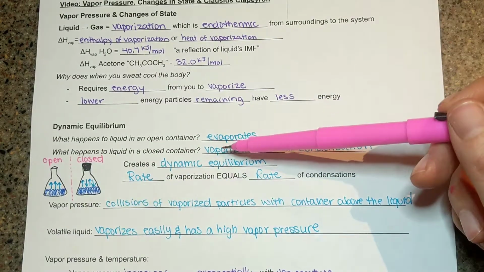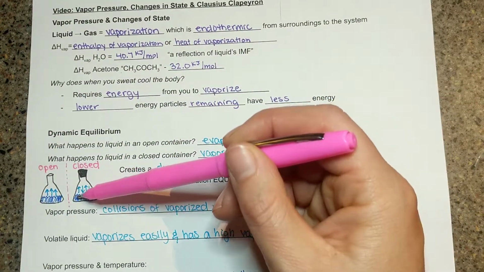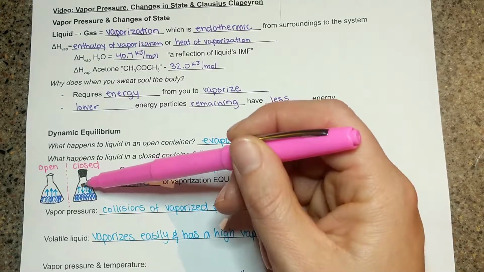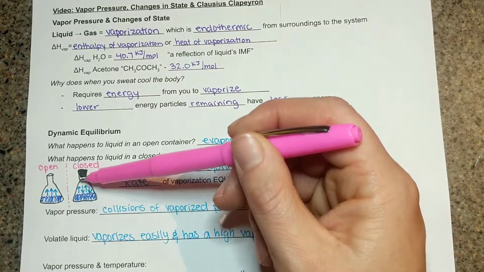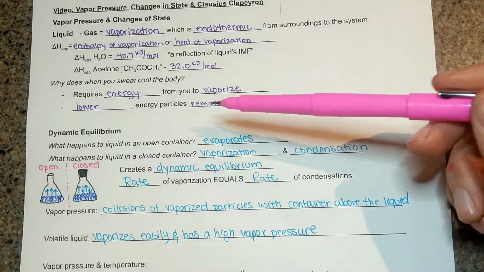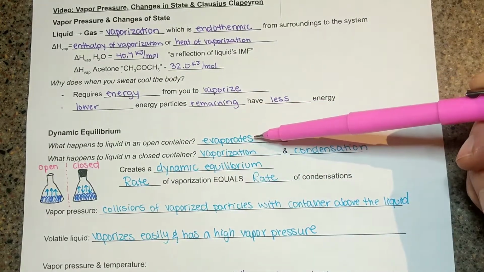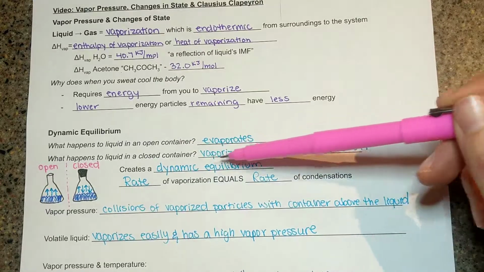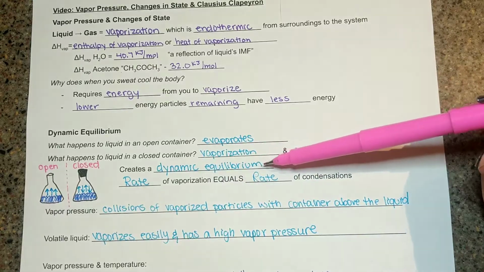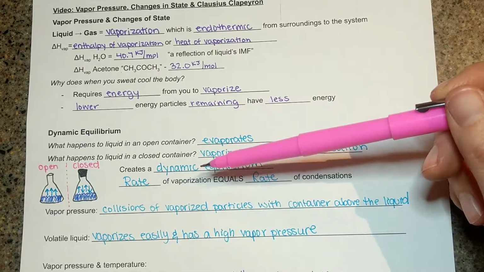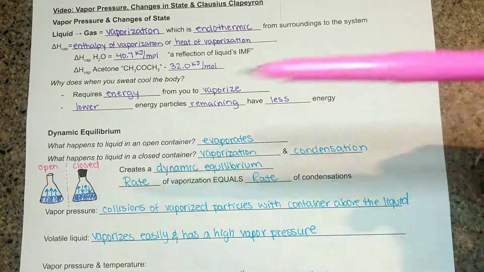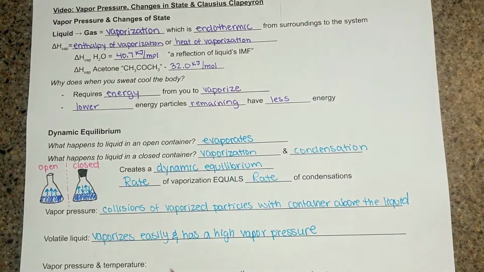Now, if I had a closed container, my liquid to vapor molecules would come out of the liquid, but then they would condense back down and go into the liquid. And so it would go back and forth, and I'd have equal rates of evaporating and condensing. In just an open container, you would just have evaporation, but in a closed container, you'd have both vaporization and condensation. We say this creates a dynamic equilibrium, and equilibrium has to do with the rates. The rate of vaporization, of going out, is equal to the rate of condensation, of them coming back in. And this is how we can make vapor pressure.